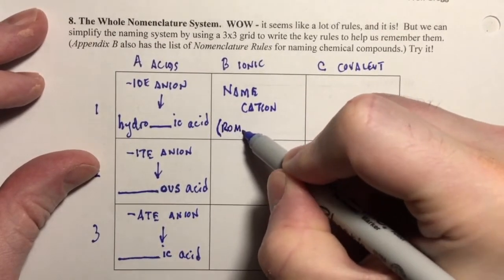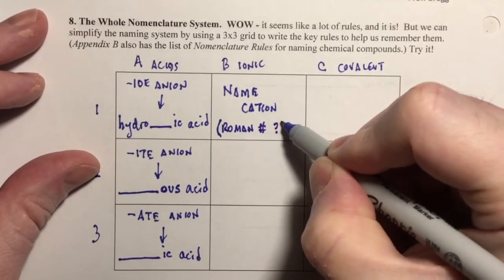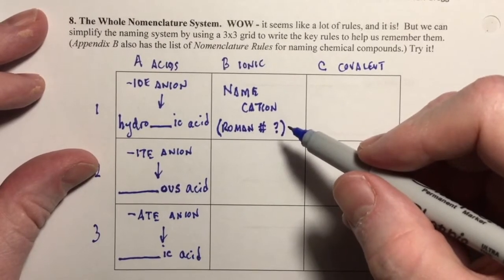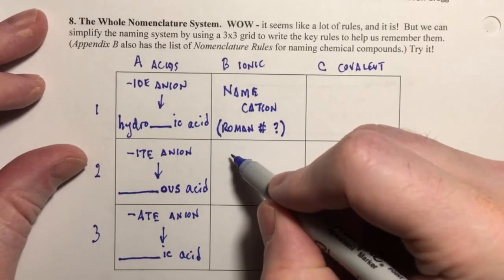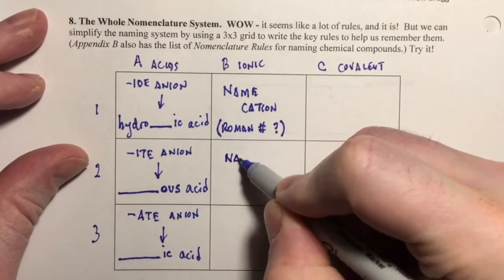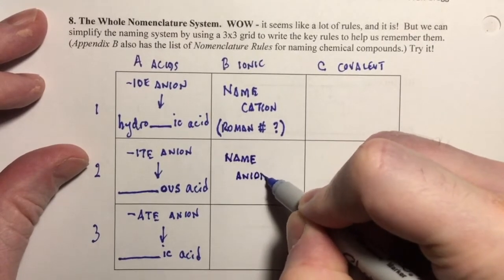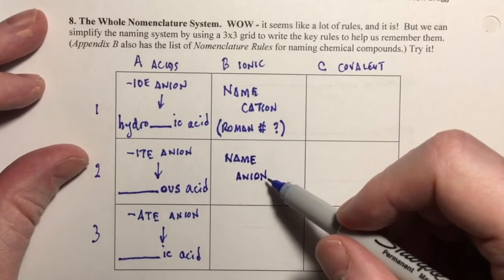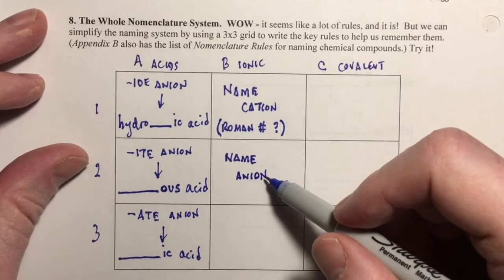So Roman numeral, and I'll put a question mark here because it may be necessary to name the cation, the metal cation. The second rule for ionic compounds is that we name the anion. And remember that if it's a monoatomic anion, it has an IDE ending, and if it's a polyatomic anion, then we just have to name that anion.